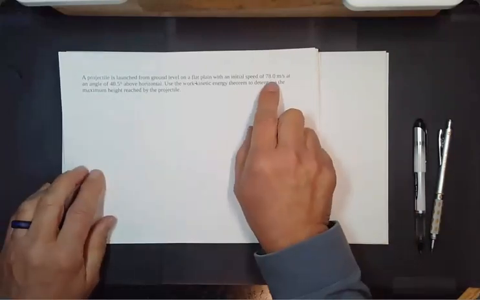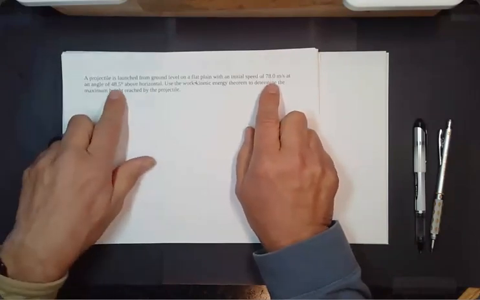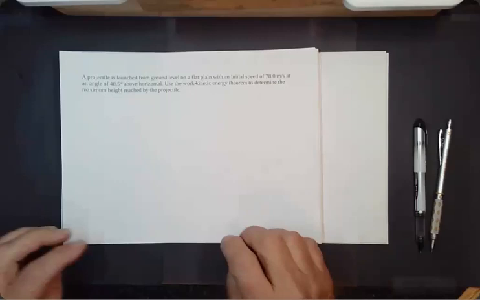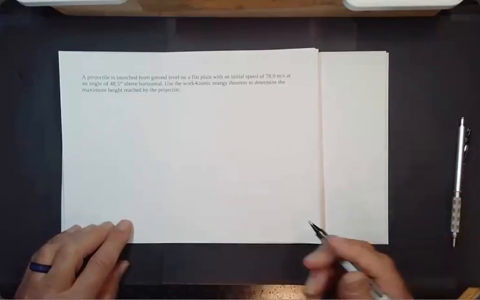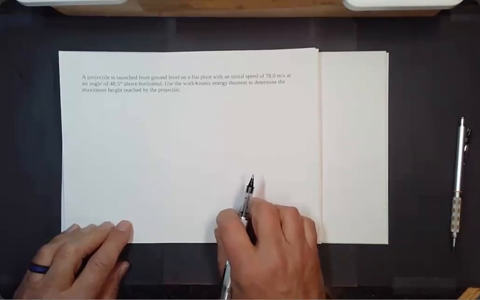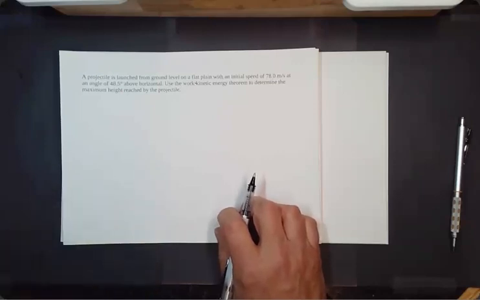And we have an initial speed. Doesn't matter what that happens to be. I made up an angle for this. It could have been any initial speed and any initial angle. We'll still be able to figure out the maximum height of it. So this is just sort of an example problem.